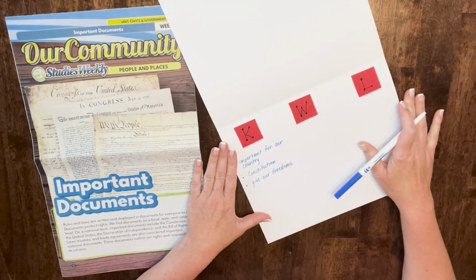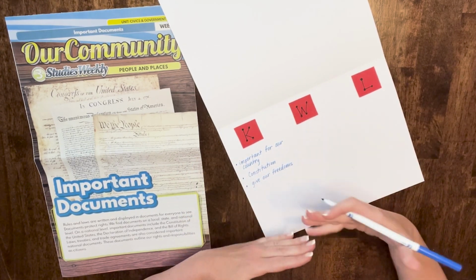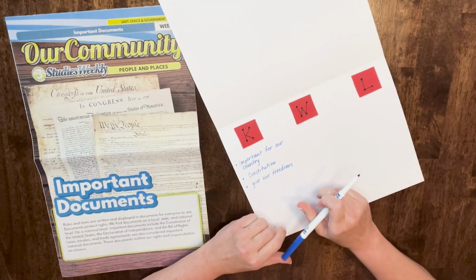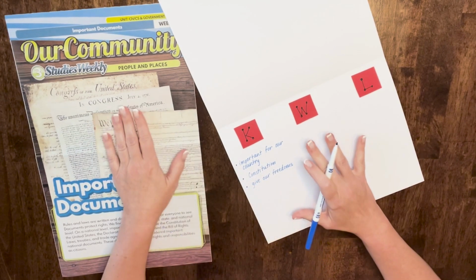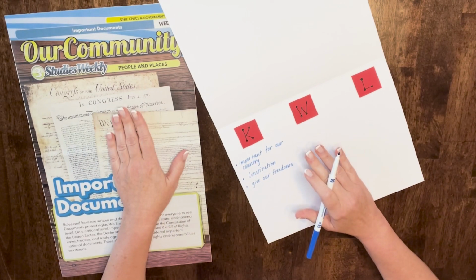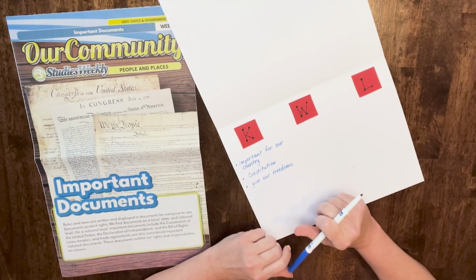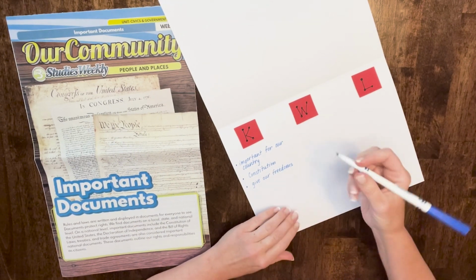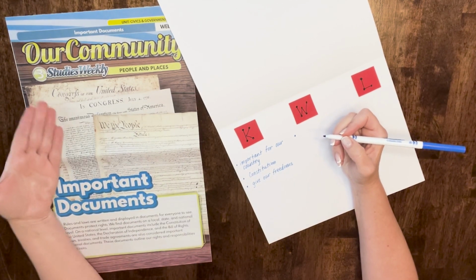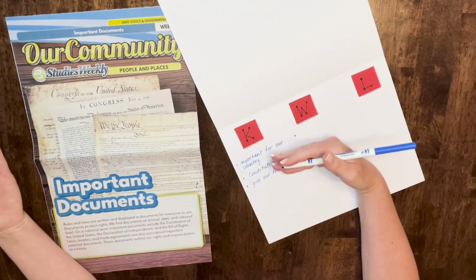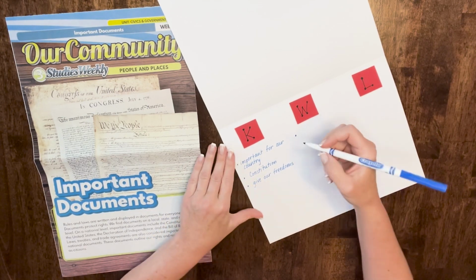And just for the sake of time, we'll move on to the W, which is what they want to know. So let's say that just given the topic, maybe they've got this front part, you could even just say, well, what do you want to know about these documents? And they might say, well, I see that there's obviously more than just the Constitution. So what are these important documents?